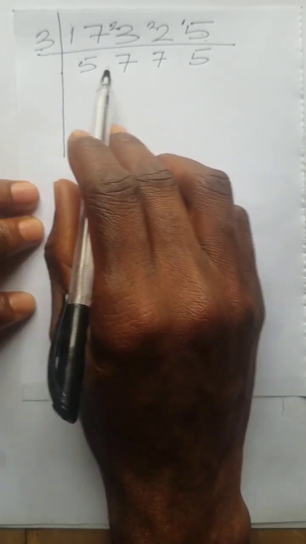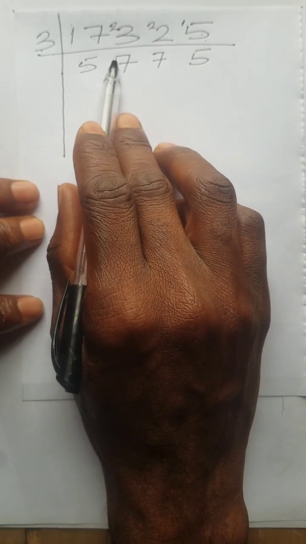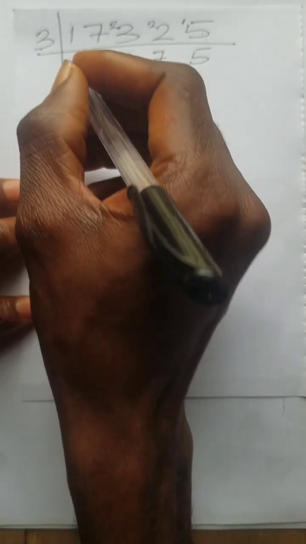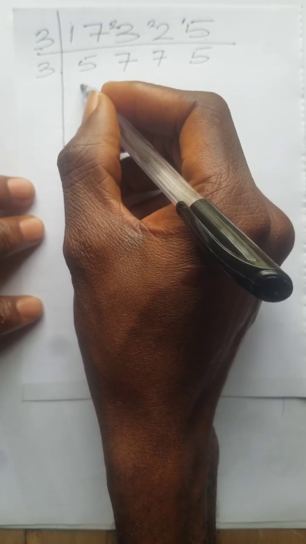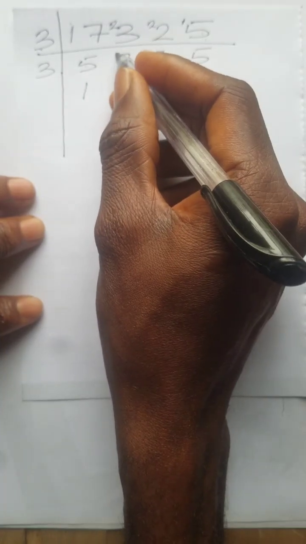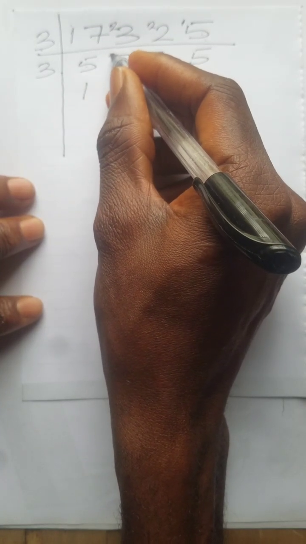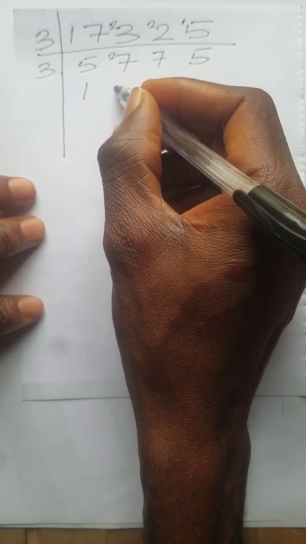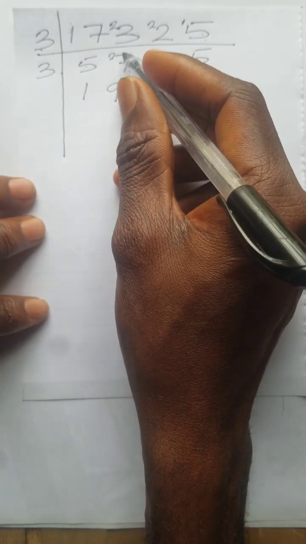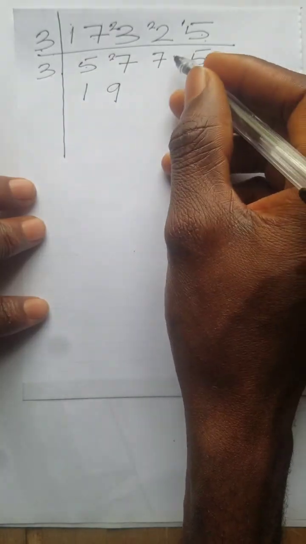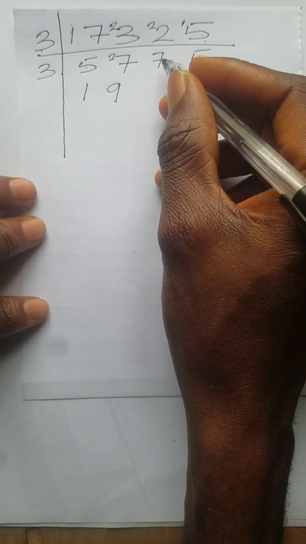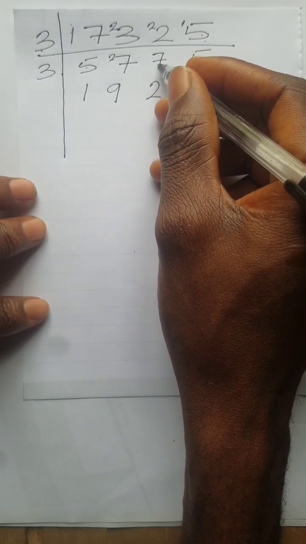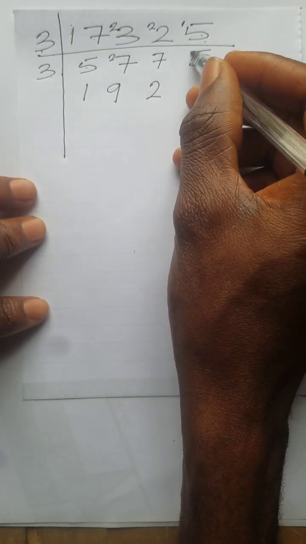Now can 3 still go? Let's check. 2 remain, 1 remain, and this 15. It can go. So we check. 3 into 5 is 1. I only use 3. So 2 remains. I put 2 here. 3 into 27 is 9. Because 3 times 9 is 27. Nothing remains here. So 3 into 7, that's 2. Why? Because I can only use 6. 6 divided by 3 is 2. 1 remains. I put the 1 here.